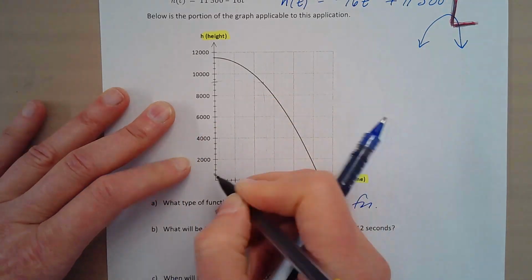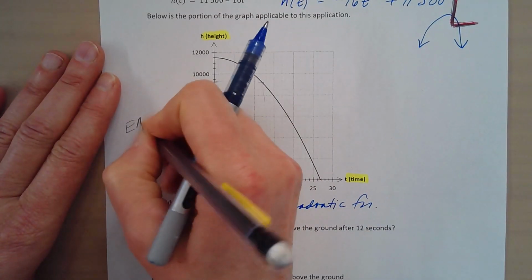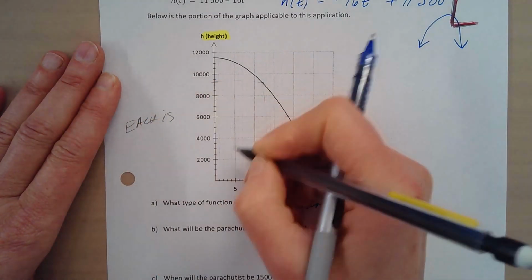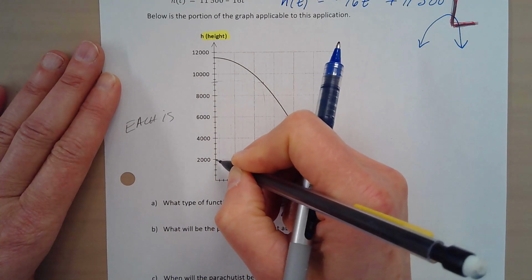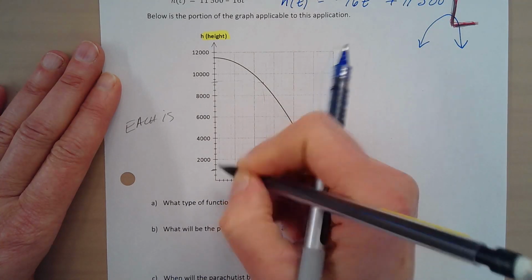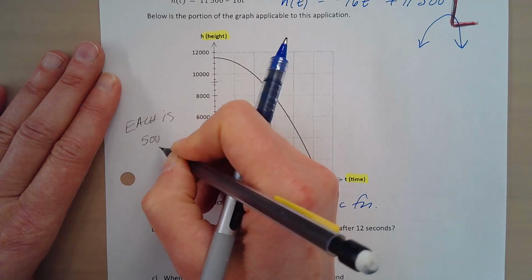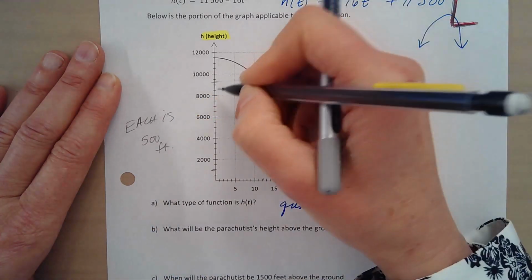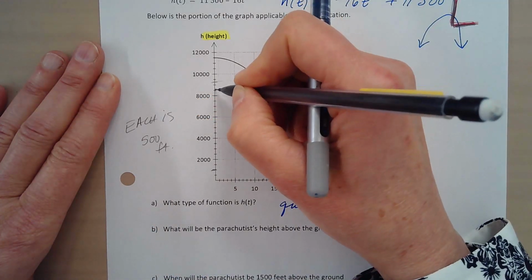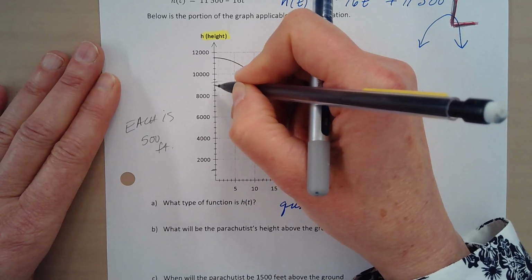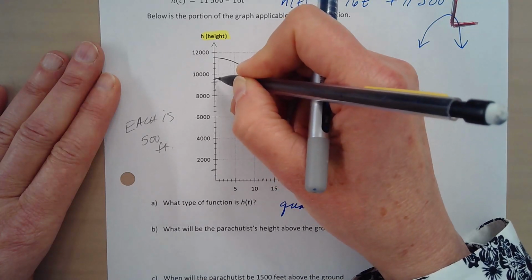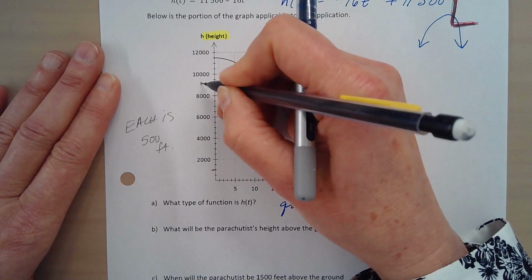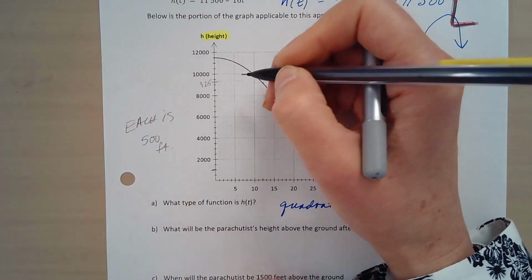So let's see, what does each tick represent? Each tick is, okay, 1, 2, 3, 4, so this is 1,000. Each tick is 500, isn't it? 500 feet. So this is 8,500, I don't know, isn't it between 9 and like 925 or something? Someone help me out here.